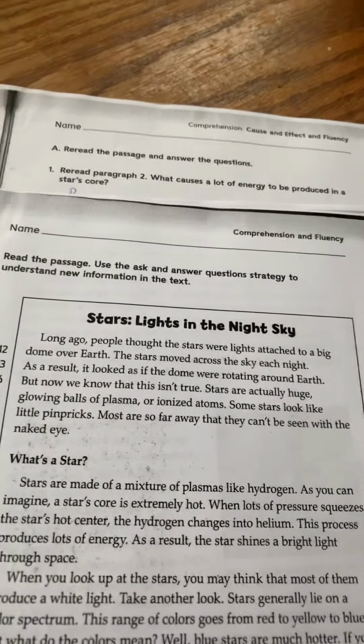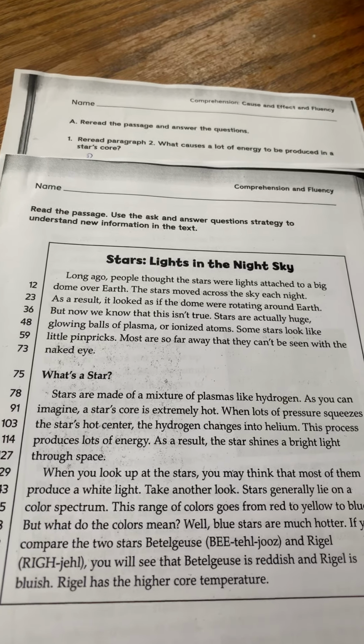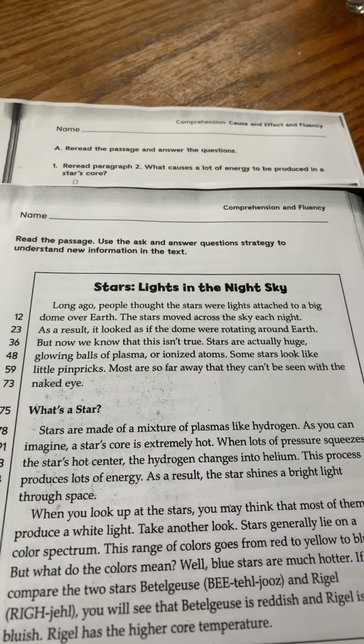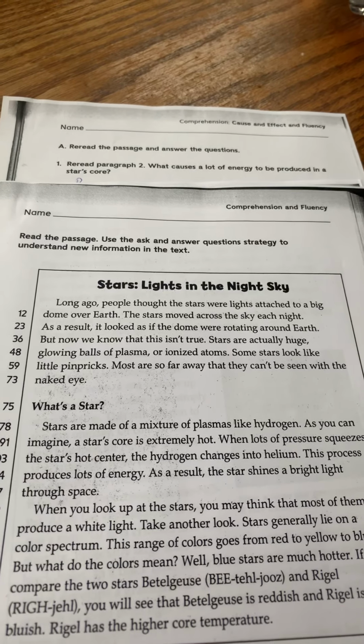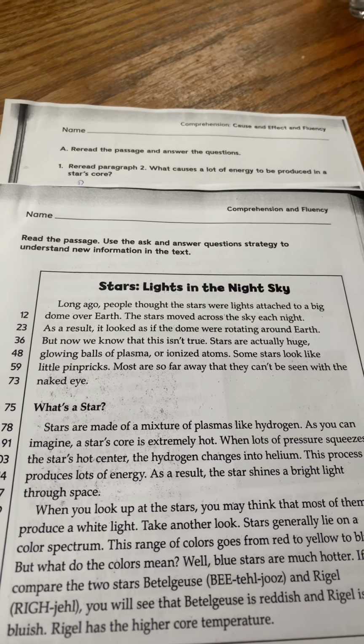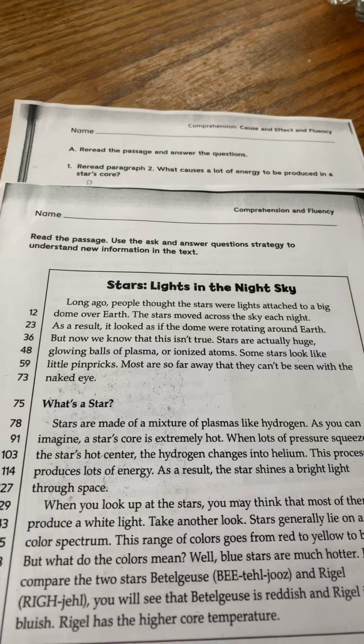Okay. I have a story here. Now, normally we would read the entire story together and go through that, but I want to focus on the parts that have to do with our questions. So since you don't have the full story, I'm going to go over just these sections. It says, reread paragraph 2. What causes a lot of energy to be produced in a star's core?